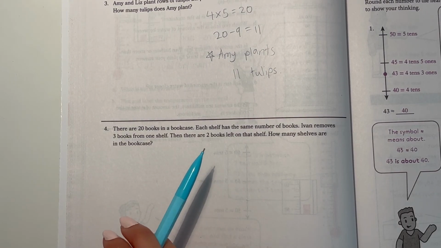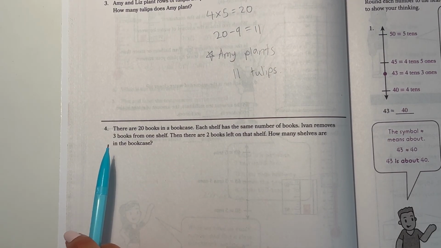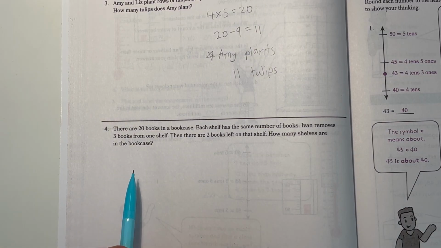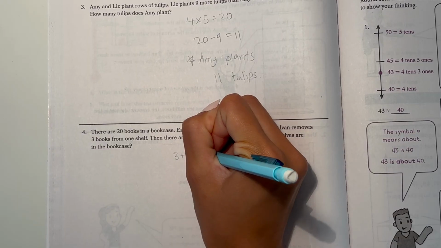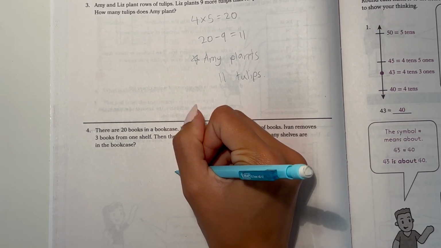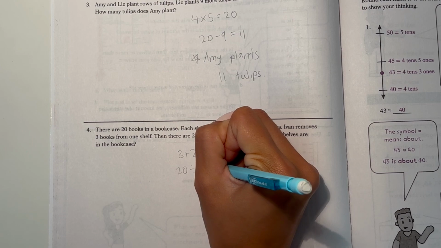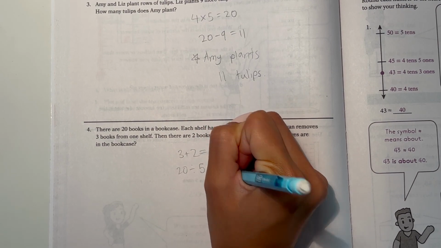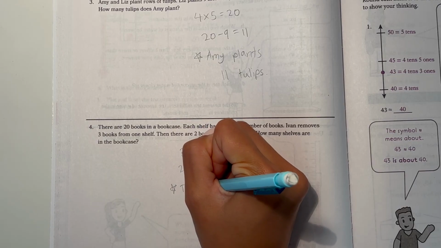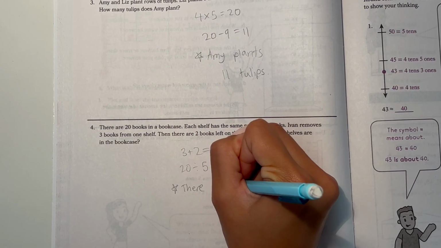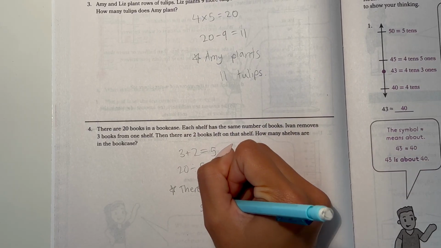So if Ivan takes away 3 from one shelf, and there are 2 books left on that shelf, that means 3 plus 2 is 5 on each shelf. So then 20 divided by the 5 on each shelf equals 4 shelves in total. So that means there are 4 shelves.